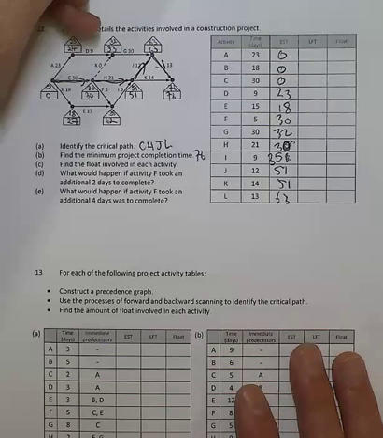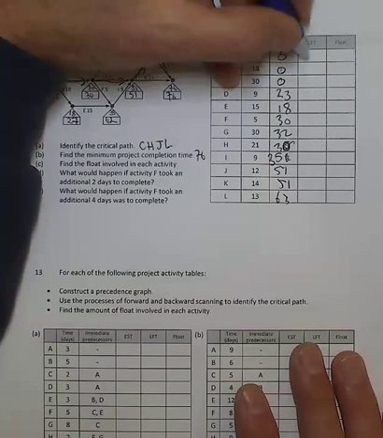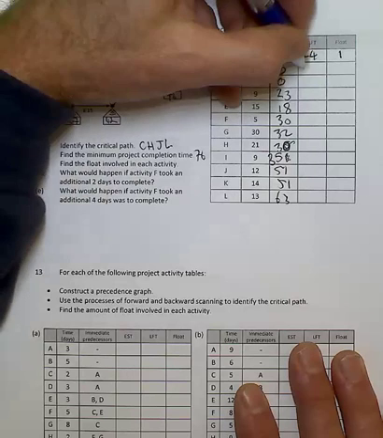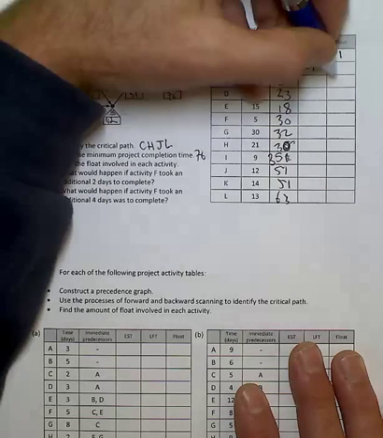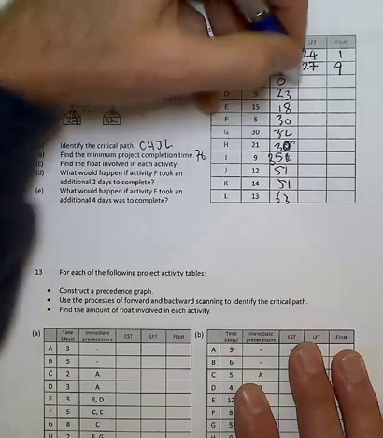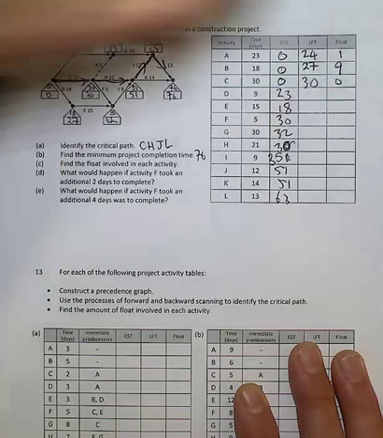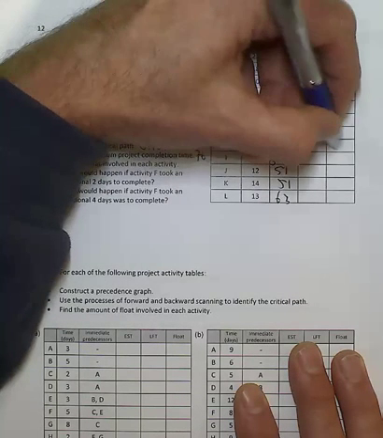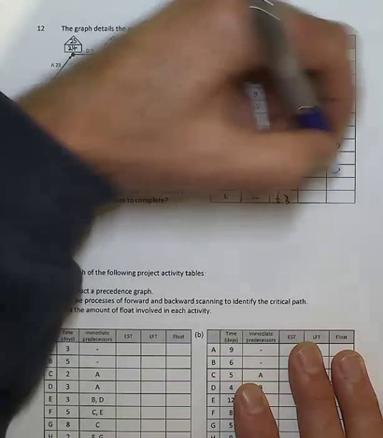Working through some of the latest finishing times. It's going to give me a float of 1, 27. Gives me a float of 9. C is on the critical path. So you could, by default, put the critical path components as having a float time of 0.